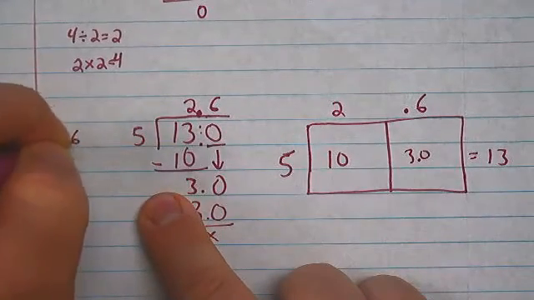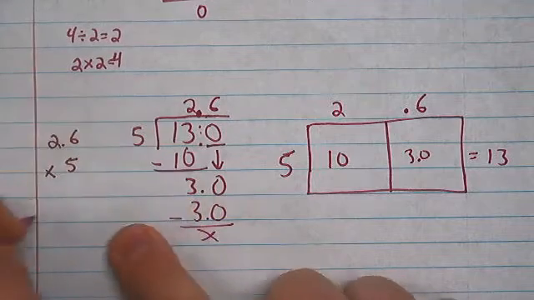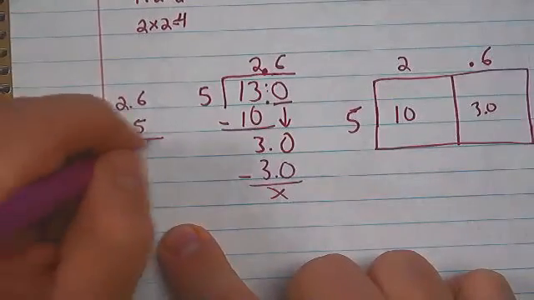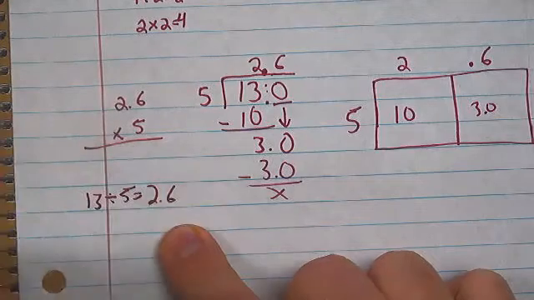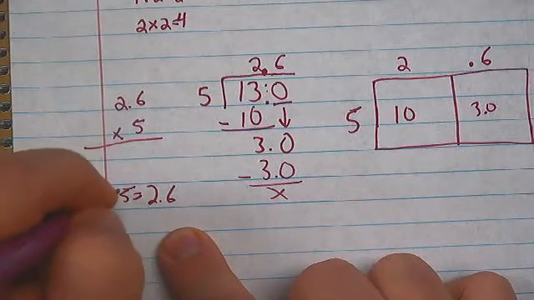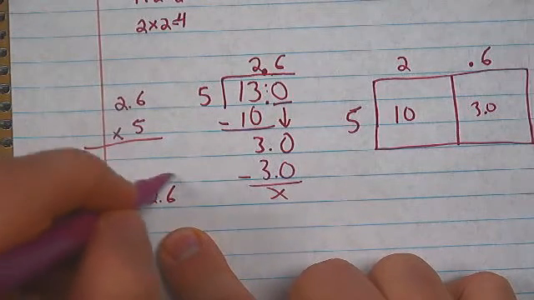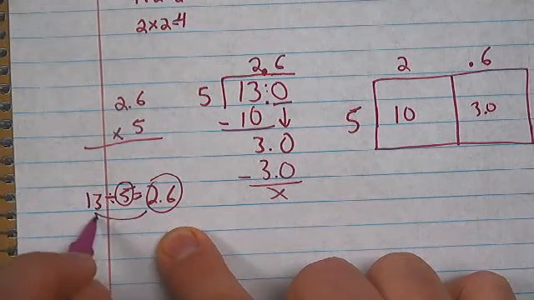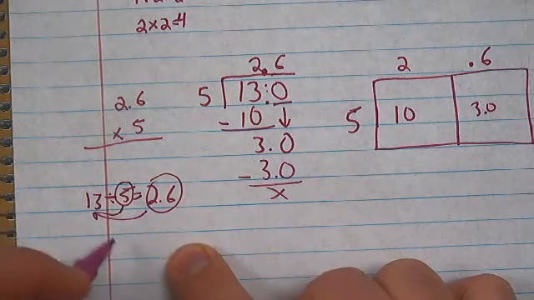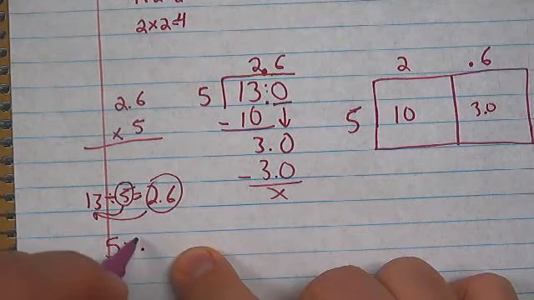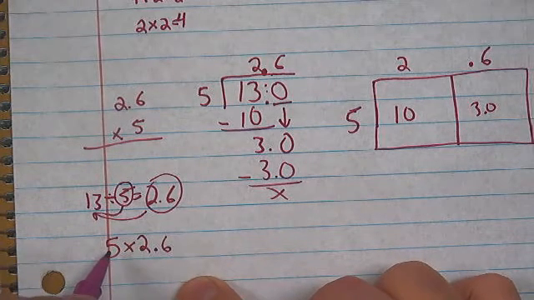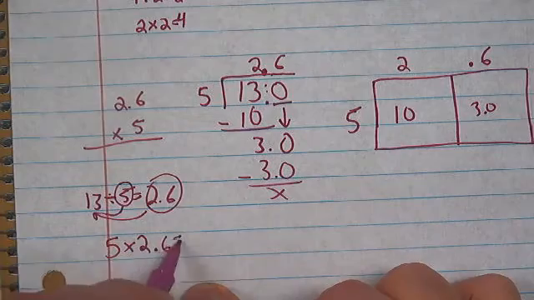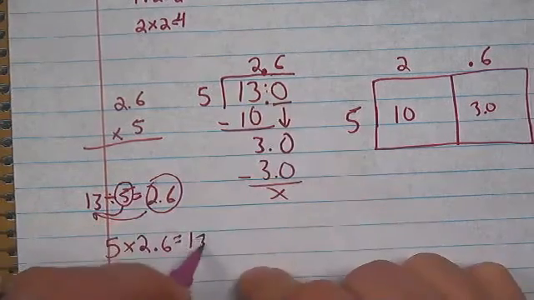So 2 and 6/10 times 5, because here was the equation. The equation was 13 divided by 5 equals 2 and 6/10, right? Well, now if we multiply the divisor times the quotient, we should get the dividend. So that's what we're trying to prove, that we did the division correctly. So we can check that by multiplying 5 times 2 and 6/10, and that should get us 13. Well, we already proved it here, right?